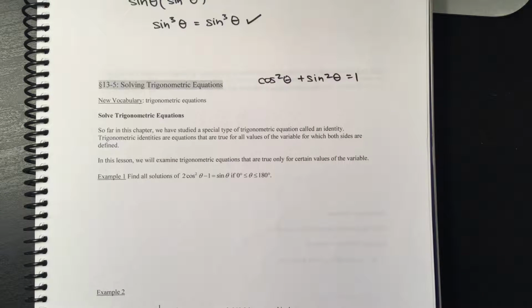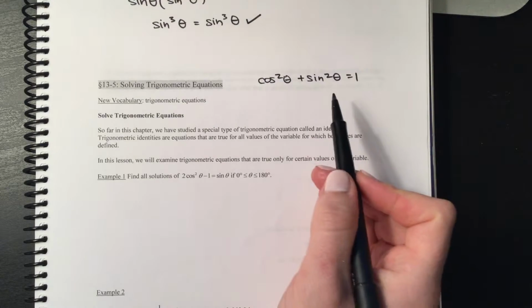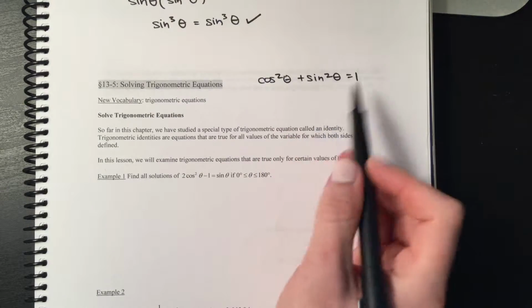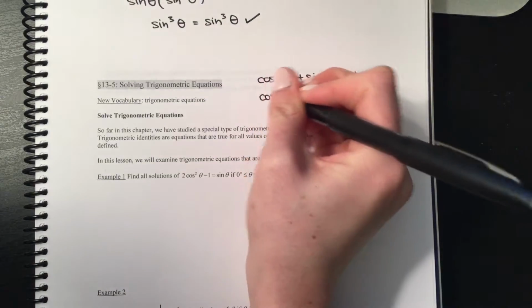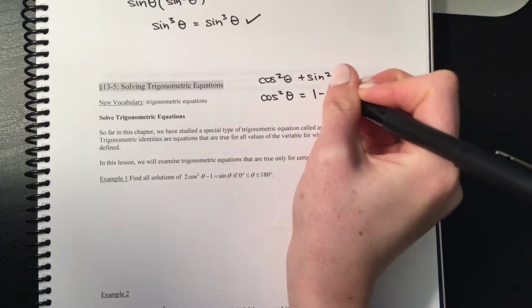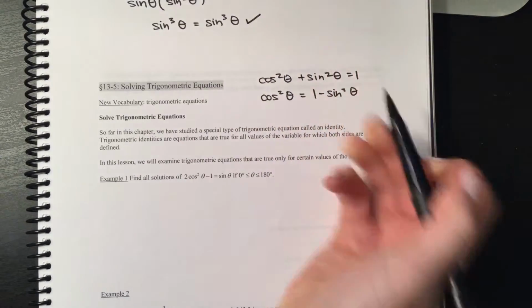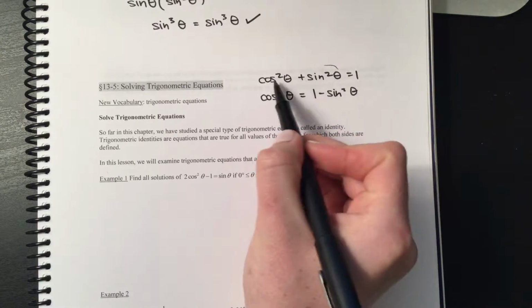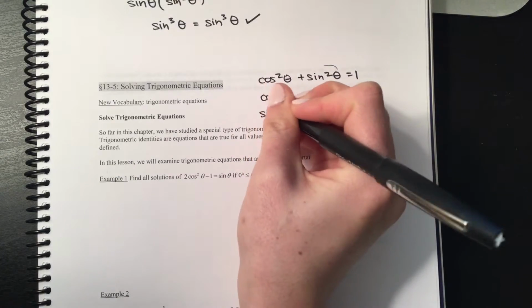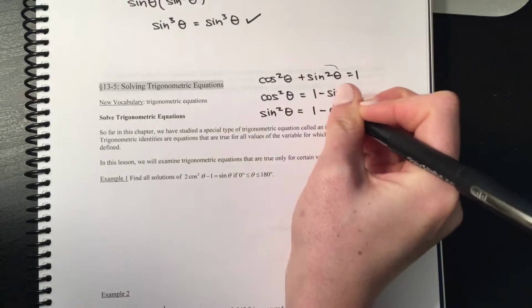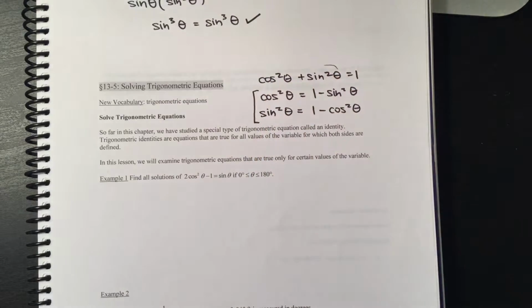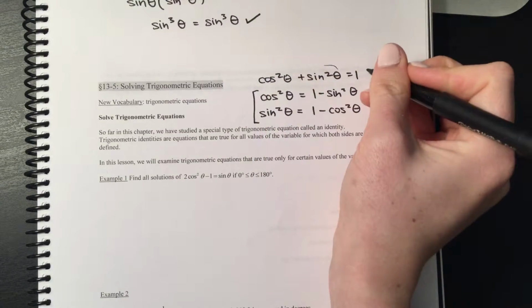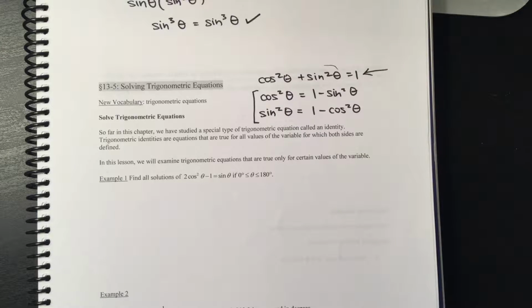So I have one pulled up on my computer that I'm just going to flash up on the screen when we need it. So this identity, we're going to be using it in its original form, but we're also going to be using it manipulated around. Because of this, if I subtract sine squared from both sides, I also get this version, 1 minus sine squared. I could also take this and solve for this one by subtracting cosine squared. So the original is super important, but in the work that we're going to be doing today, these two are super important. So it's just taking this original Pythagorean identity and manipulating it around.